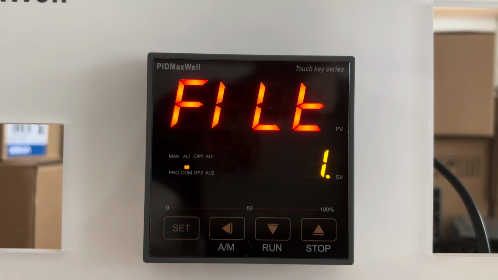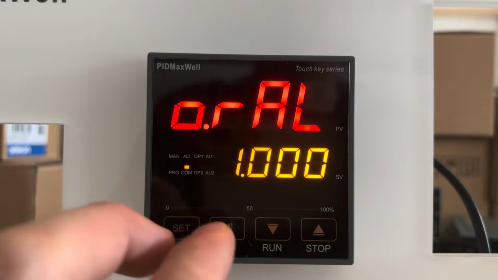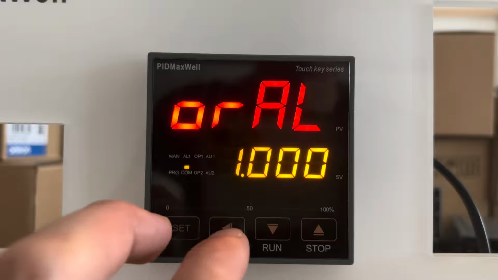Let's say you have an input that changes really fast and you want your process value to reflect the change properly, you're going to have to configure this parameter.